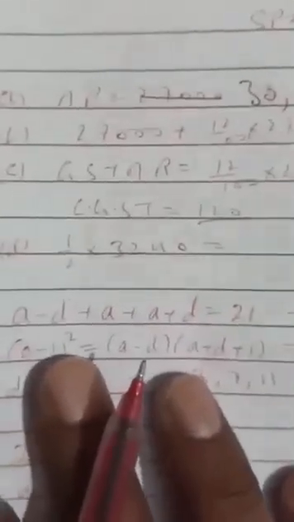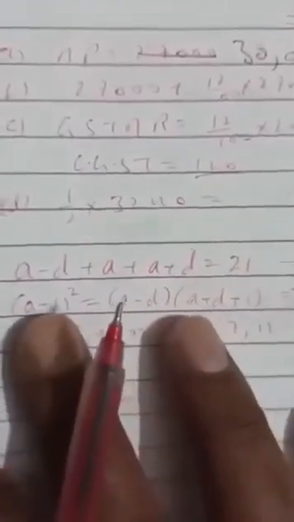So if we subtract 1 from the second term and 1 is added to the third term, then these terms will convert to a GP. So the square of the second term, A minus 1 whole square, is equal to A minus D into A plus D plus 1. So in place of A we can put 7.